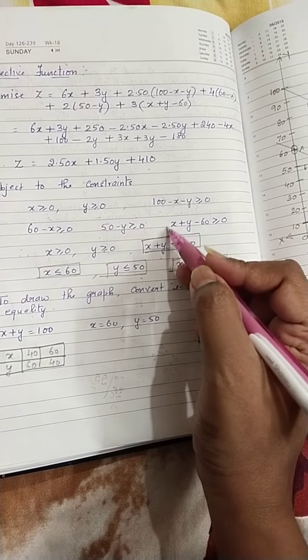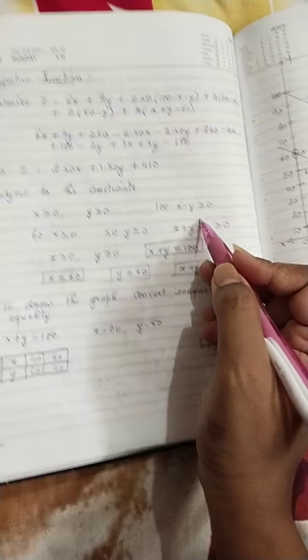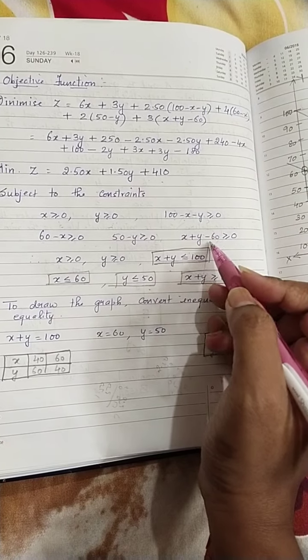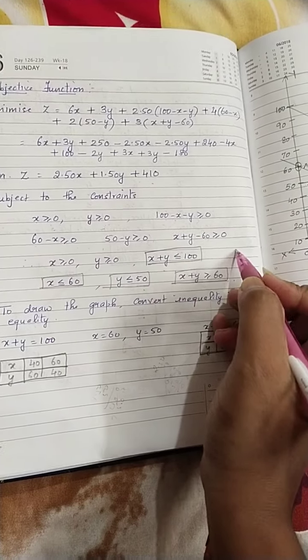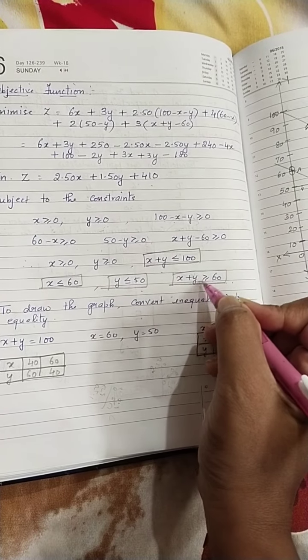Again, this is positive, this is a quintal, so this cannot be negative. So bring 60 to the other side, it will become minus 60 on that side. So x plus y is greater than or equal to 60.